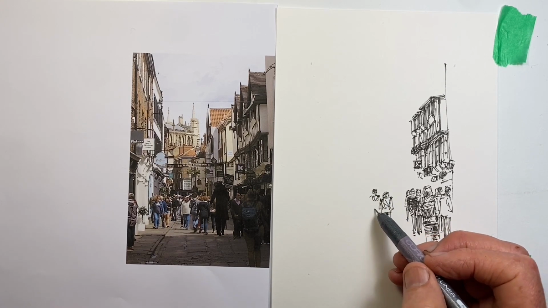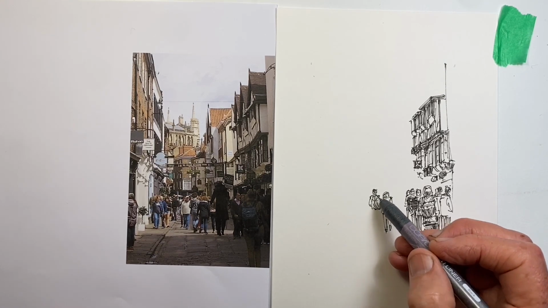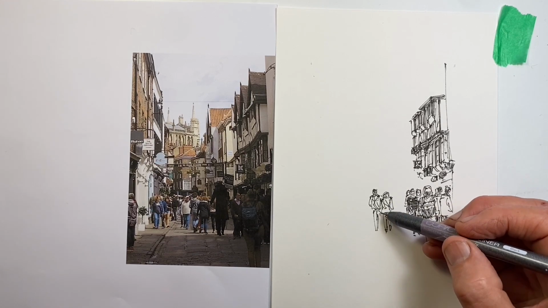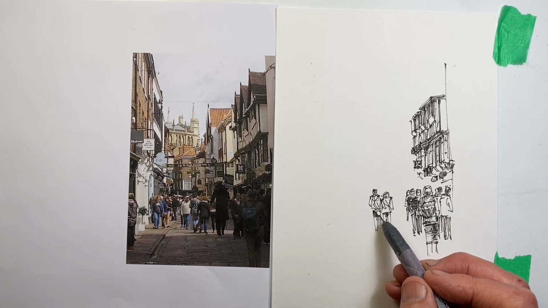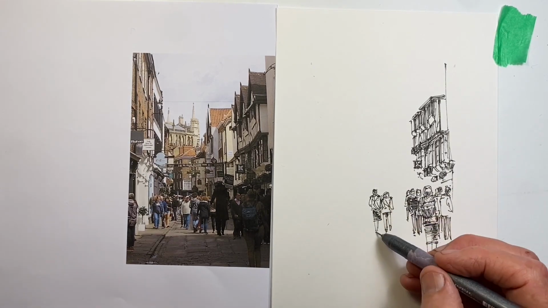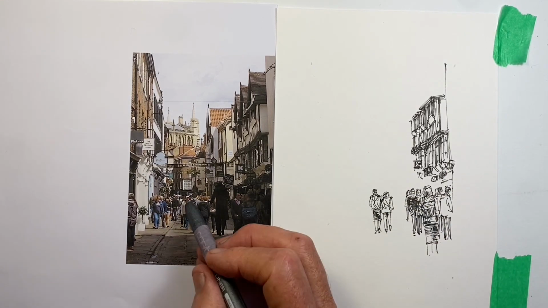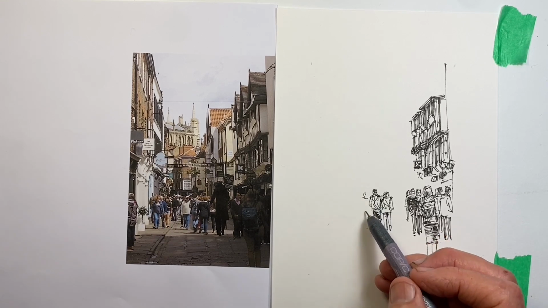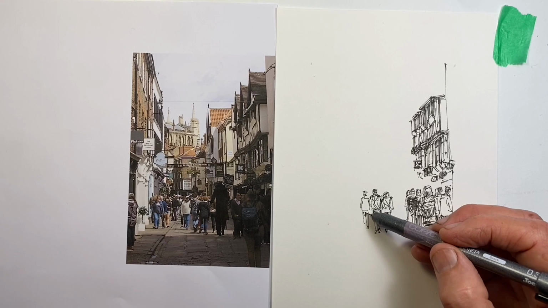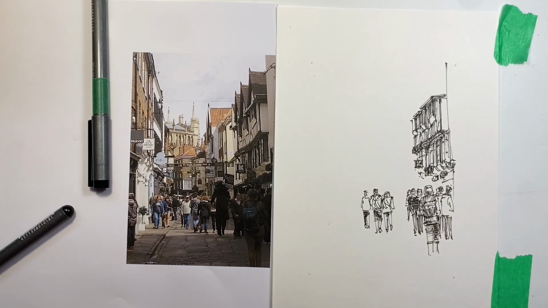And then for the next pen down, instead of using the 0.2, which at the moment is a little bit inky, I thought I'd use another 0.3, but one which is noticeably dried out, to give myself a lighter line. And then I use a 0.1 for the church that rises above the end of the street.